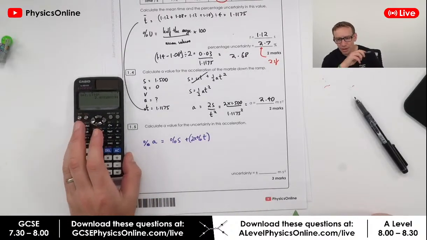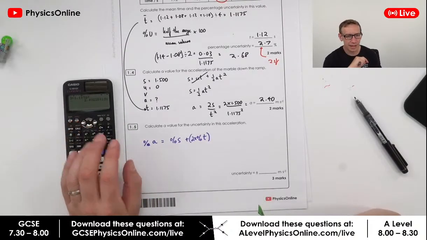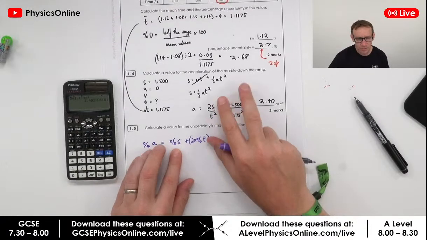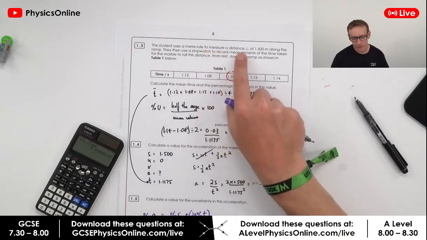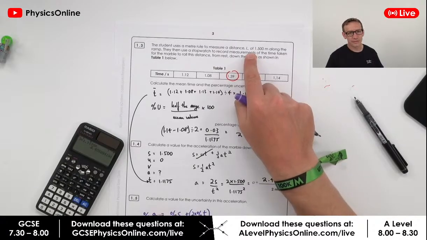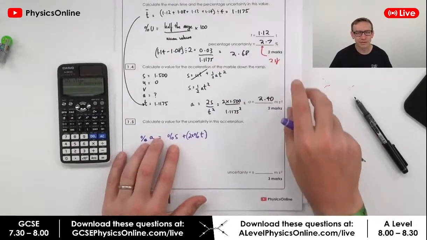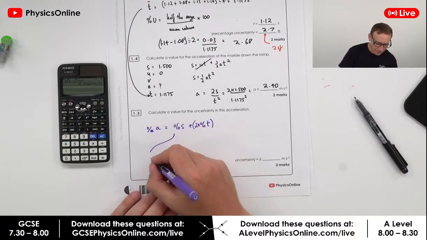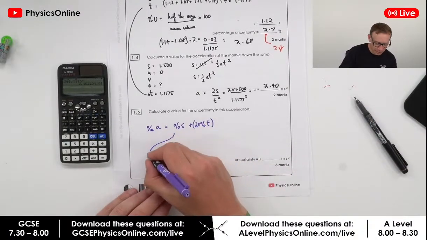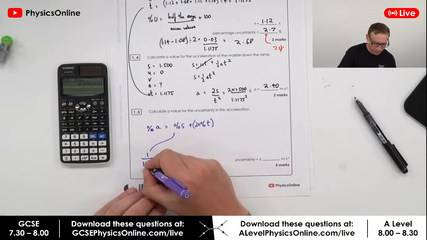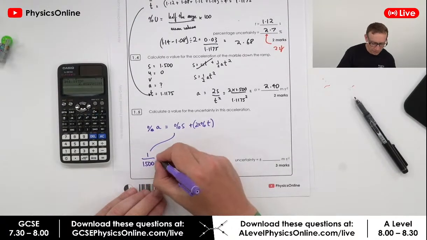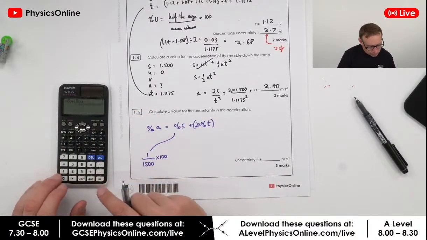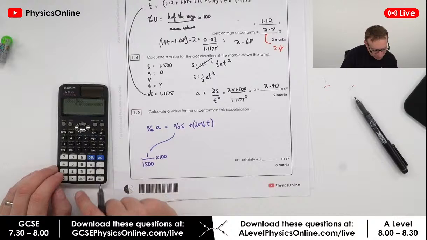So what we're doing is looking at the percentage uncertainty in s. Now, do we know that? Well, it says here they've used a meter ruler to measure the distance of 1,500. Now, that 1,500 is a single value, and to work out the percentage uncertainty in this, it's going to be equal to the resolution of that instrument, which is 1, divided by the measured value, which is 1,500, and then we're going to multiply that by 100, which equals, is that right?